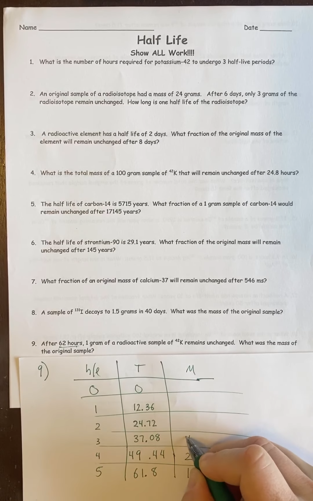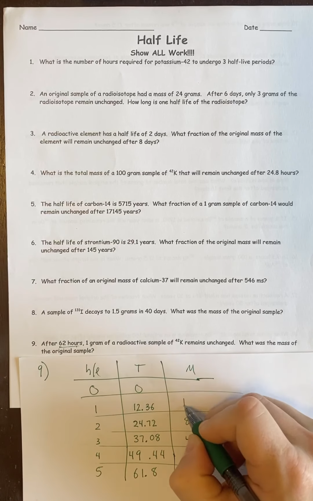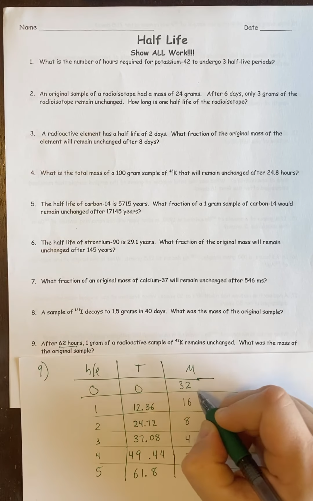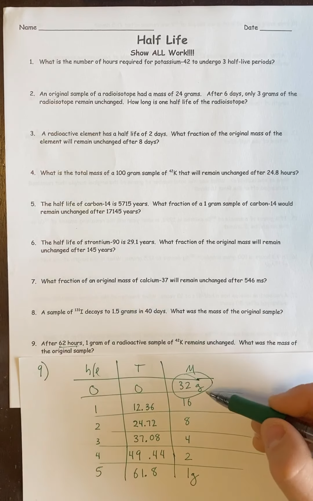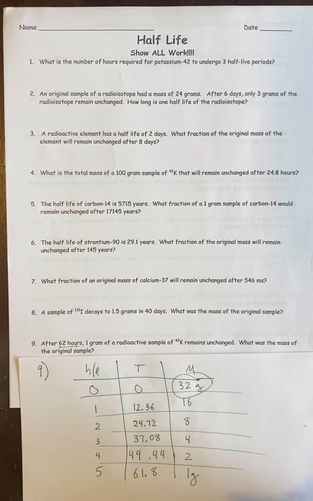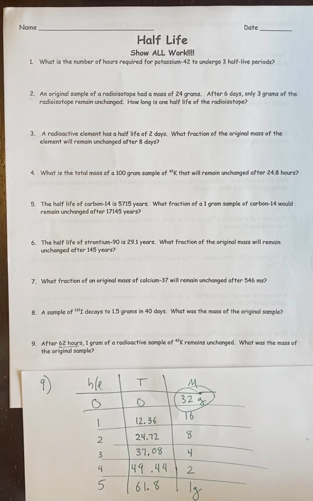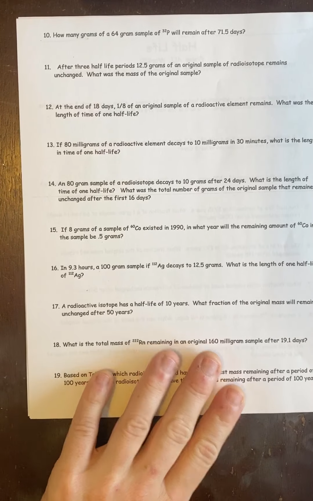So it's going to be 2, and then 4, and then 8, and then 16, and then 32 grams. And that was the original amount. Because if I started with that amount, I'd have halved it 5 times, and I would end with the 1 gram that they told me I ended with. And that's all you really do. Let's go to the back and do one more problem. Maybe 2 more.